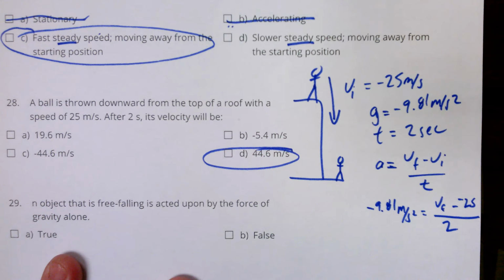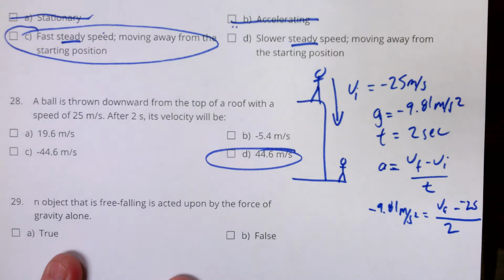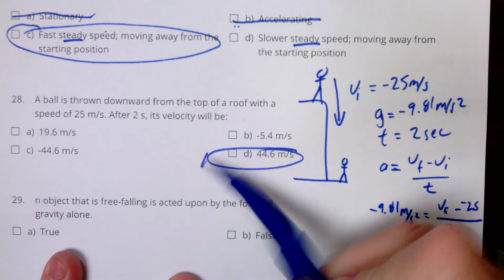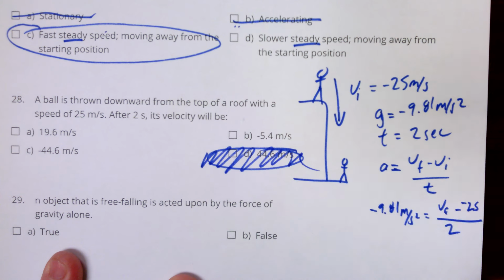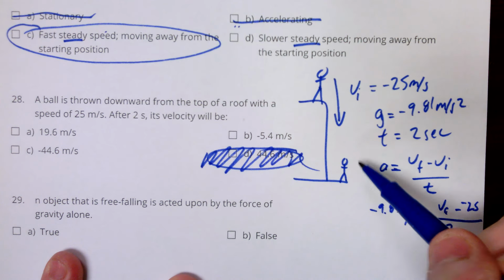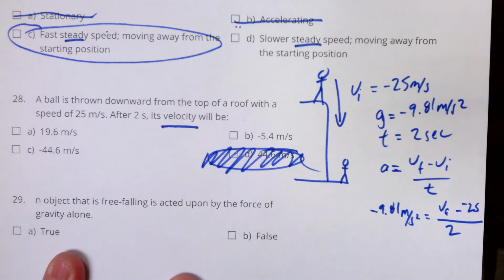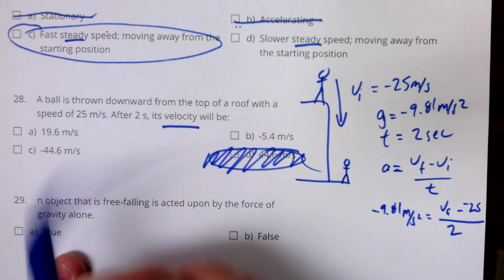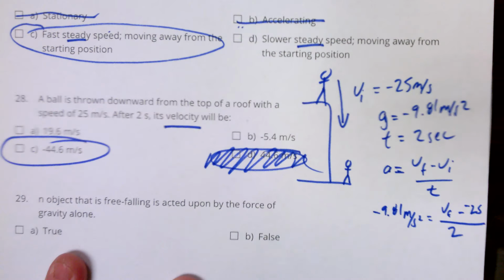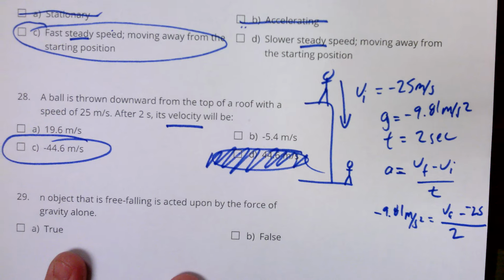Oh, wait a minute. Dang, I didn't read it quick enough. Oh, I wasn't careful. Bad physics teacher. That's why he's getting hit with the ball down here. This question is asking about velocity, which you must indicate direction. The ball's going down, and we called down the negative direction, so we got to say the velocity is negative.